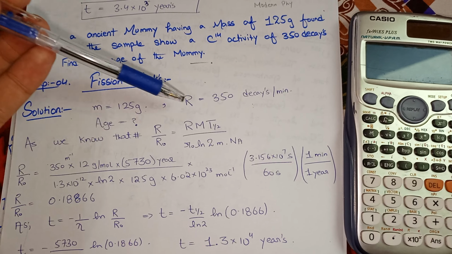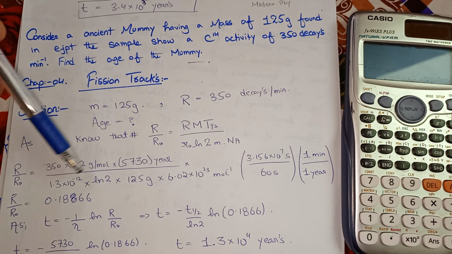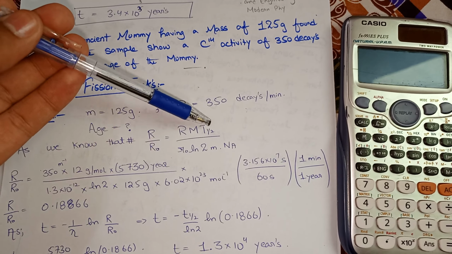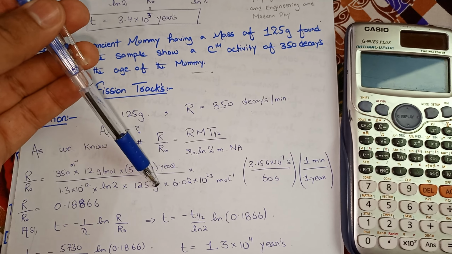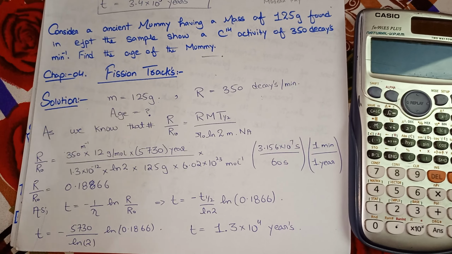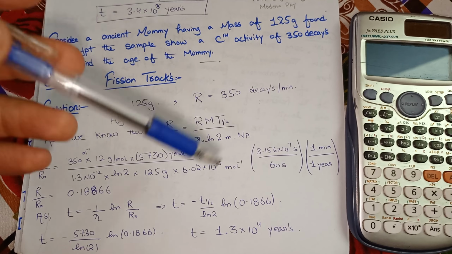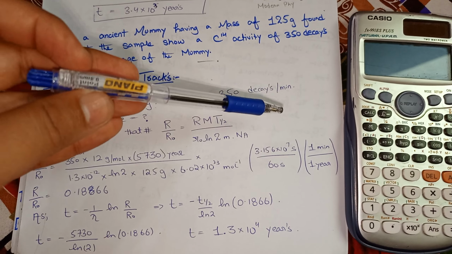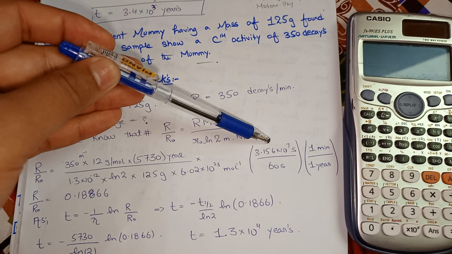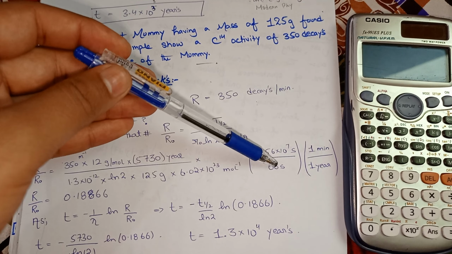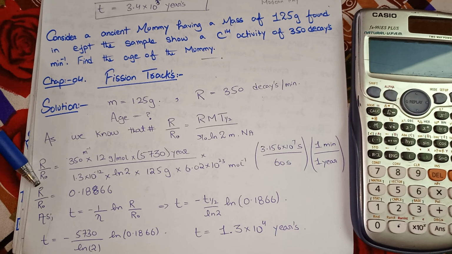Again putting the value of R naught, which is constant as I mentioned before, this is 1.3 times 10 raised to minus 12, multiplied by ln 2, multiplied by the mass in grams, which in this case is 125 grams, multiplied by Avogadro's number, you know that 6.02 times 10 raised to power 23 per mole. But your units come into years per minute, and you know that 1 year has 3.15 times 10 to the 7 seconds, divided by 60 seconds in 1 minute, because the ratio R by R naught has no unit.